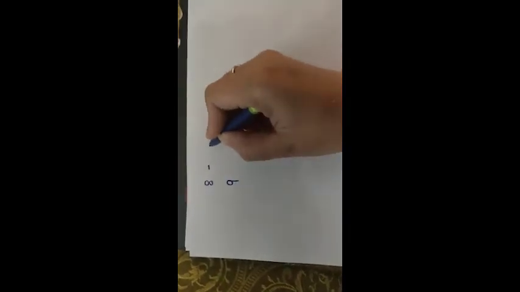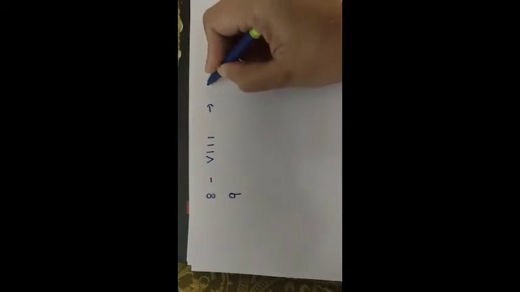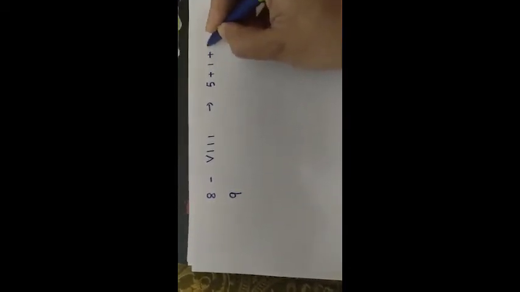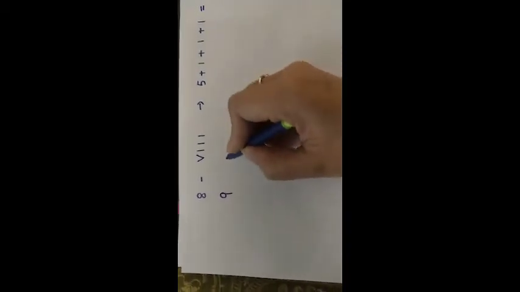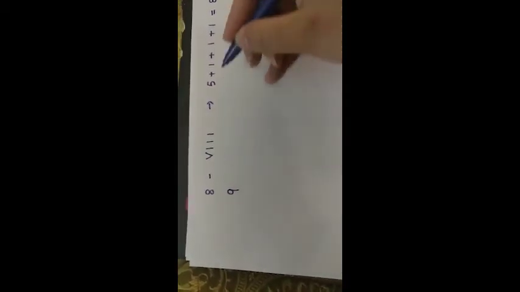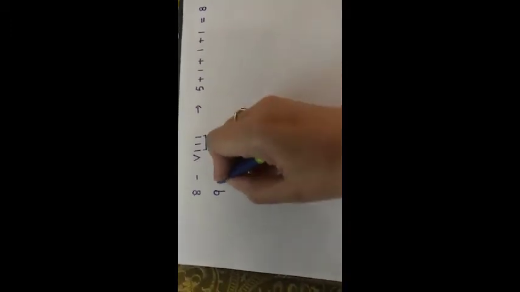Now if we want to write 9, how do we write it? Earlier we did 8, that is V I I I, 5 plus 1 plus 1 plus 1. Now we want to write 9. As you know, we cannot repeat a symbol more than 3 times.